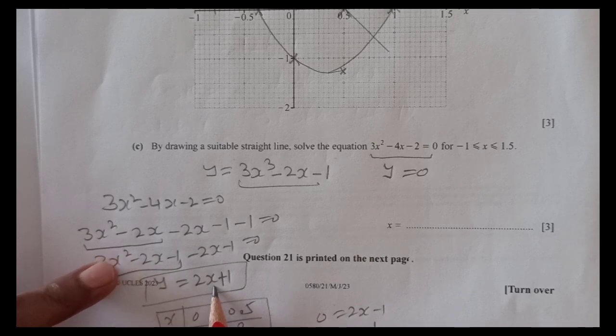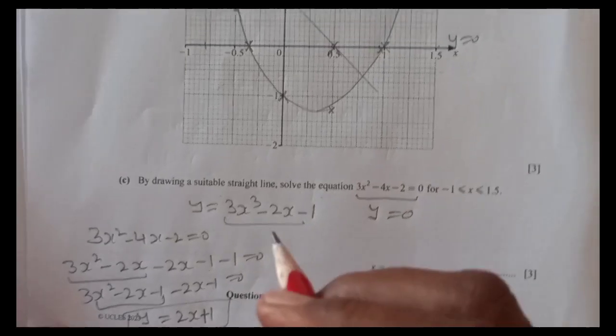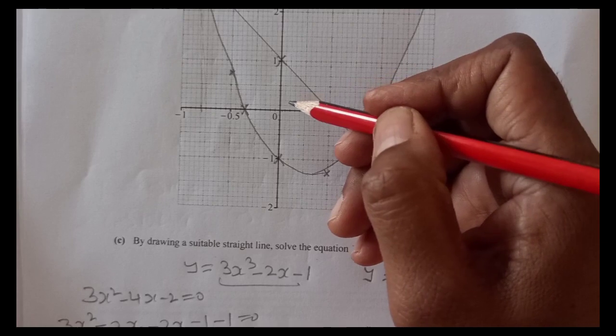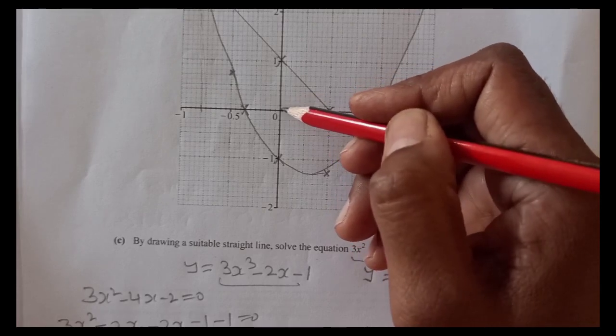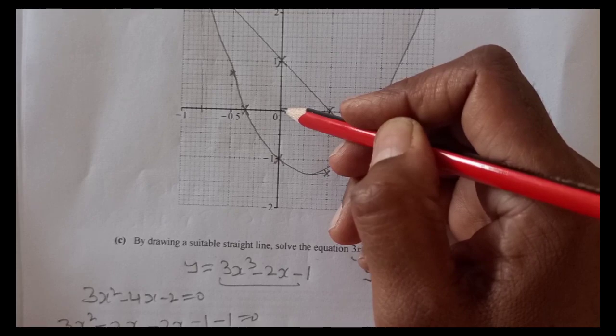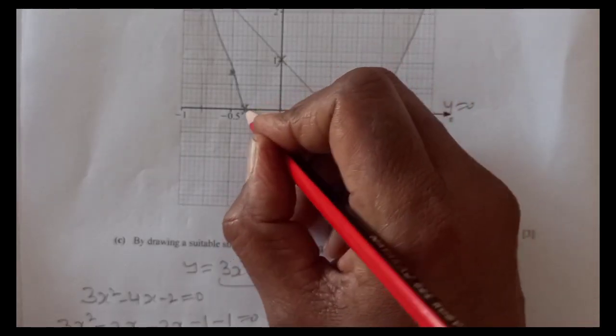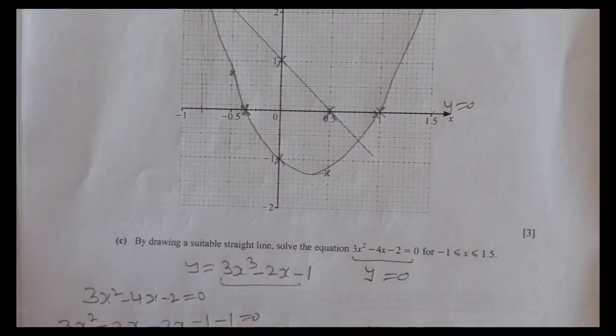When x is 0, y is going to be 1. When y is 0, x is going to be negative 0.5. So the line is going to be here like this.